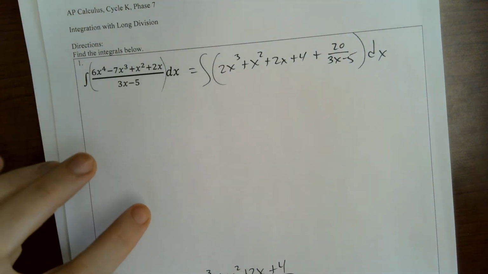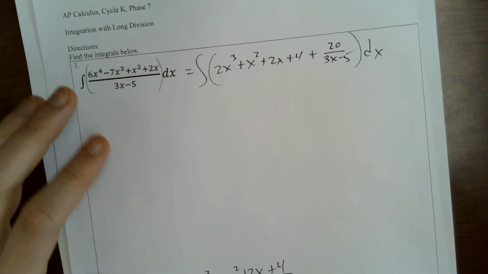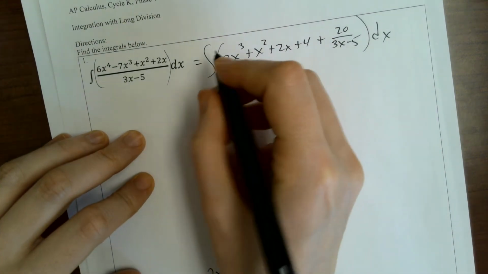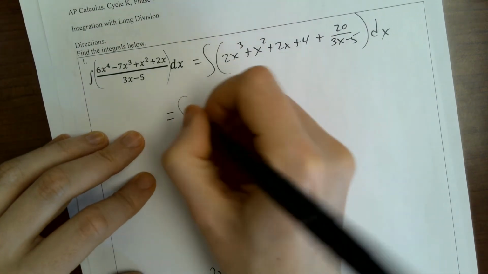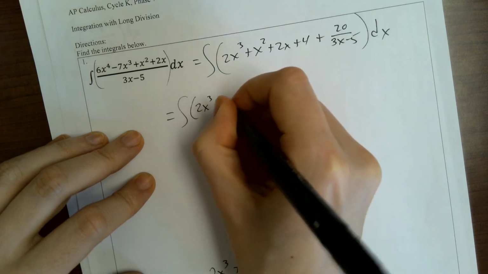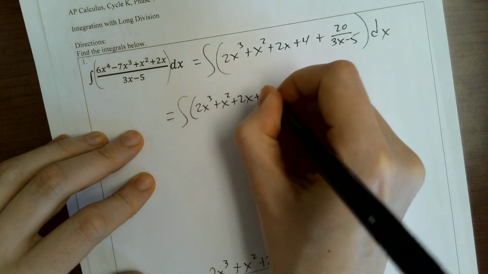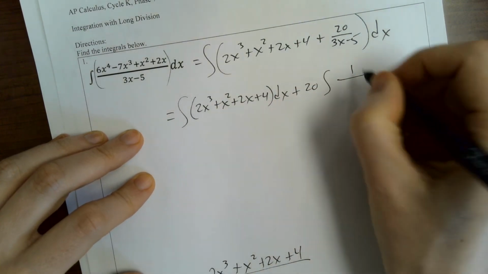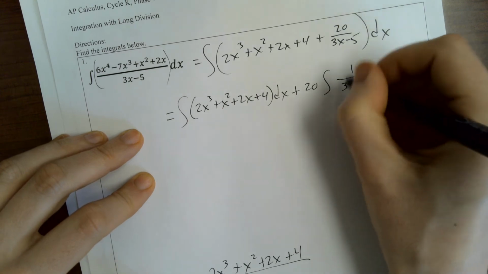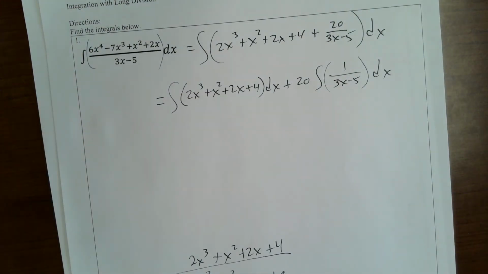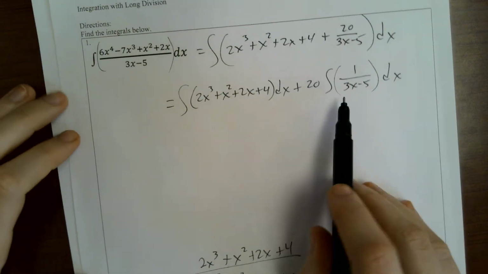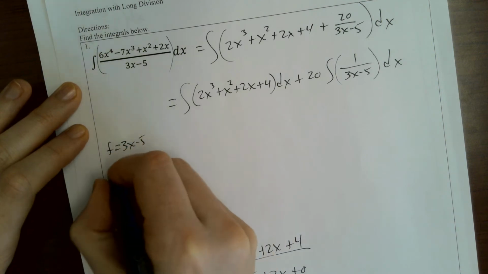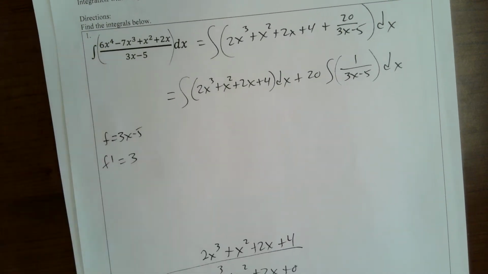All right, so I'm going to split this up and I'm going to bring this 20 out front of the integral also. All right, so this is the integral of 2x to the 3rd plus x squared plus 2x plus 4 dx plus 20 integral of 1 over 3x minus 5 dx, okay? And now, f is 3x minus 5. F prime is 3.